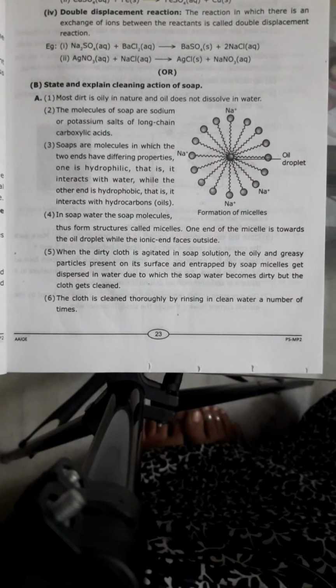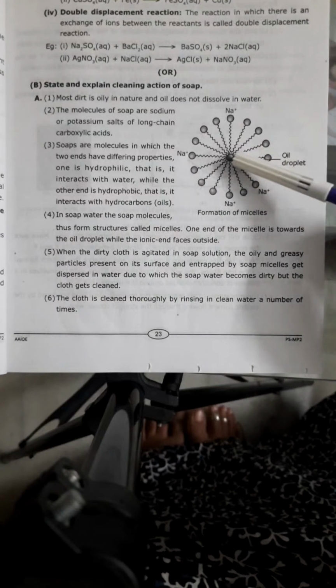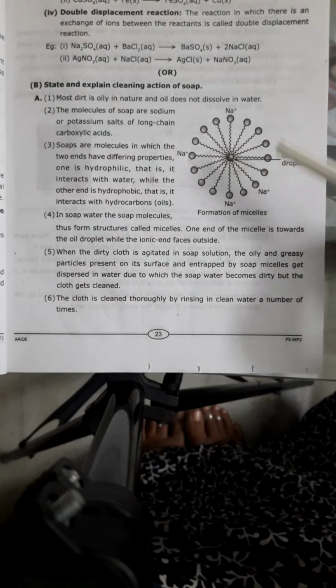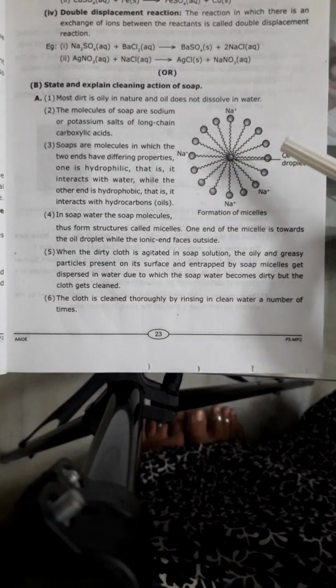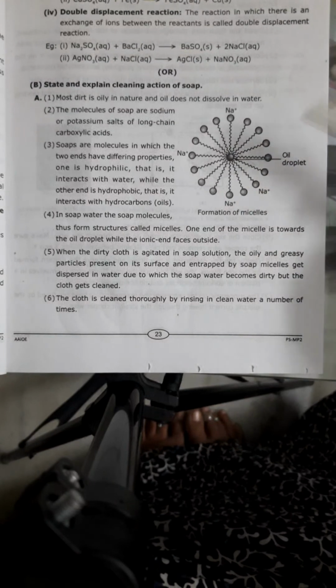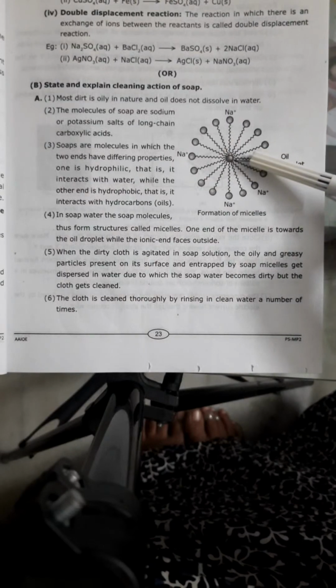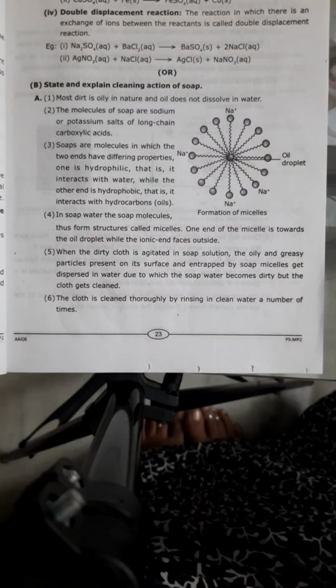So when it is agitated, the tail will drag out the oil particle. The tail will drag the oil particle out of the cloth. As a result, water will become dirty and cloth will become clean. So this is how the cleaning action of soap is done.